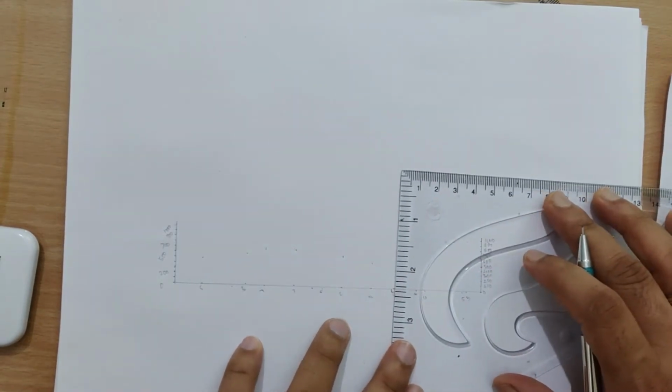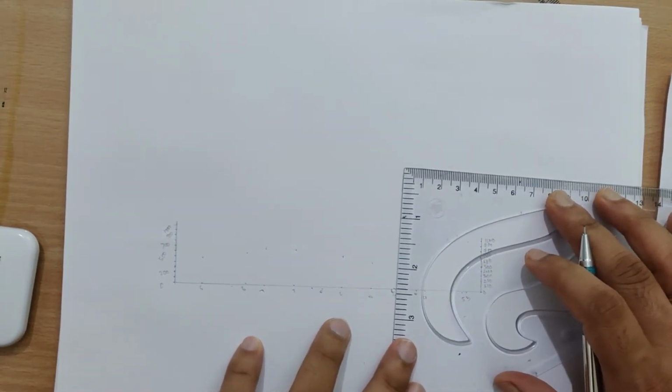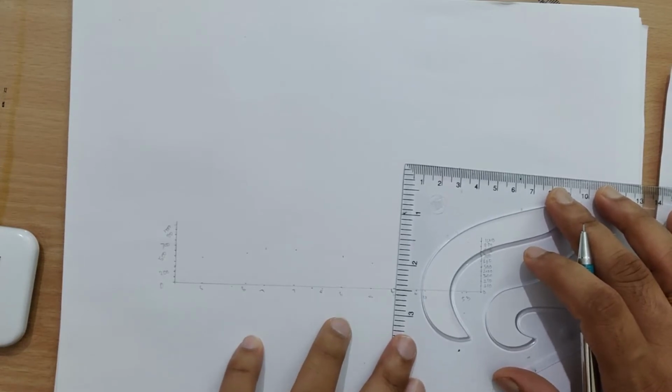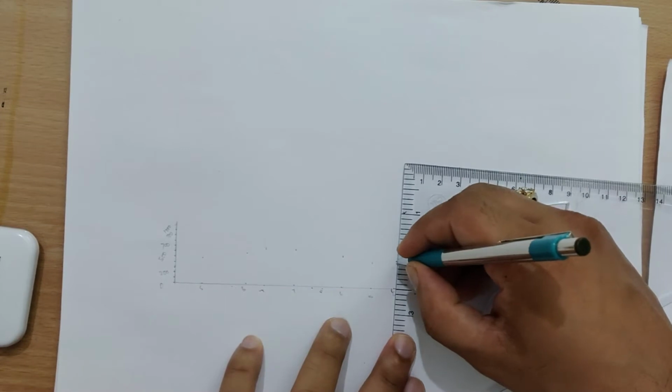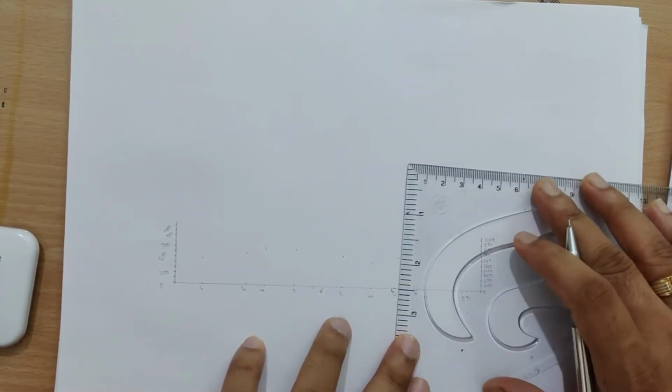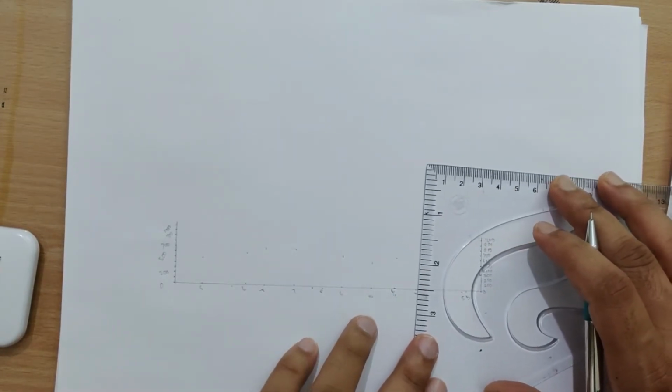Then we have 600. Then we have 600 over here as well.